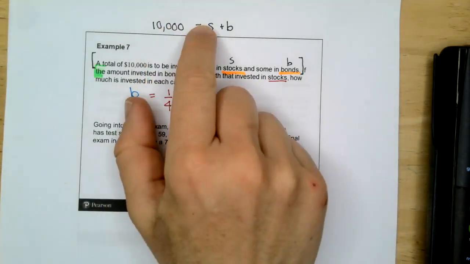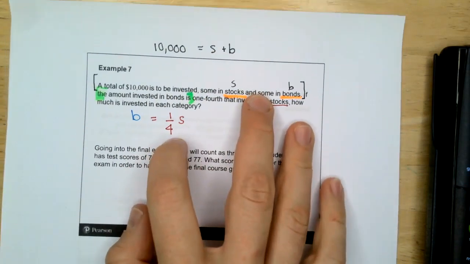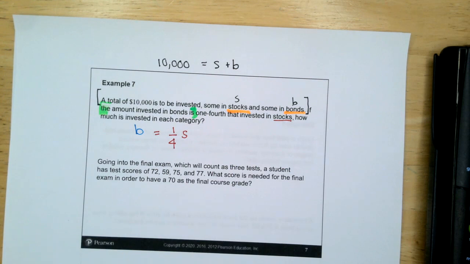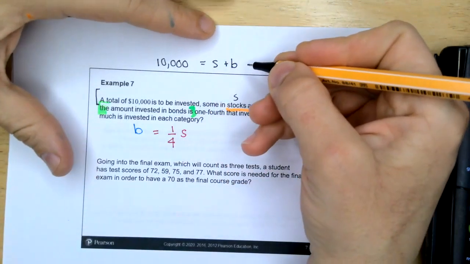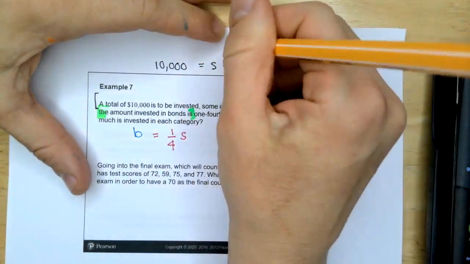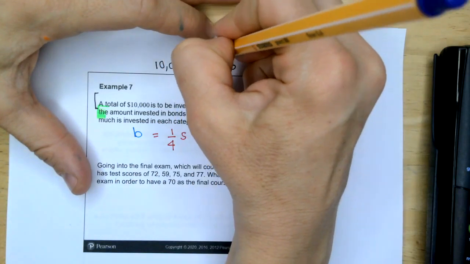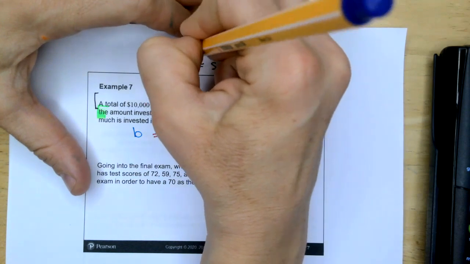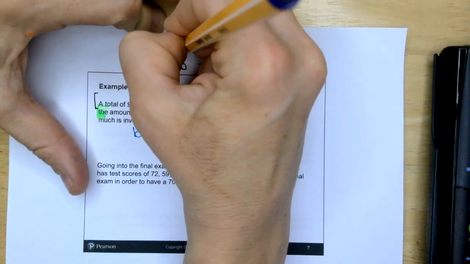So we have 10,000 equals S plus B. B is 1/4 S. I can't solve an equation that has two variables. I'm solving equations that have been in one variable so far, right? So I want to take that B and I want to put it in terms of S. B in terms of S is 1/4 S. So we know that 10,000 equals S plus 1/4 S. See how I did that?